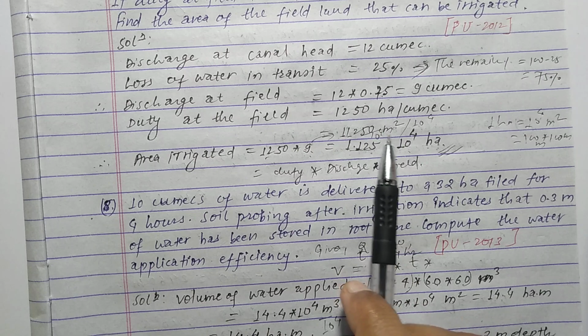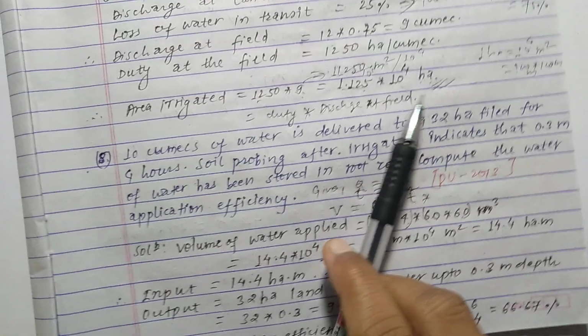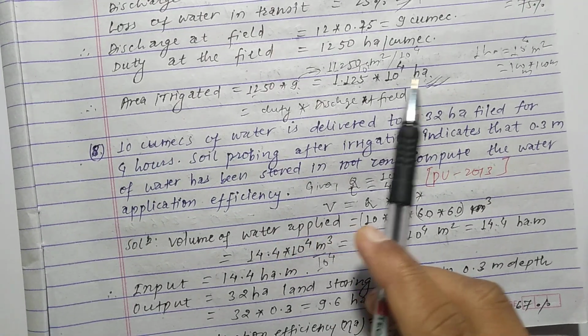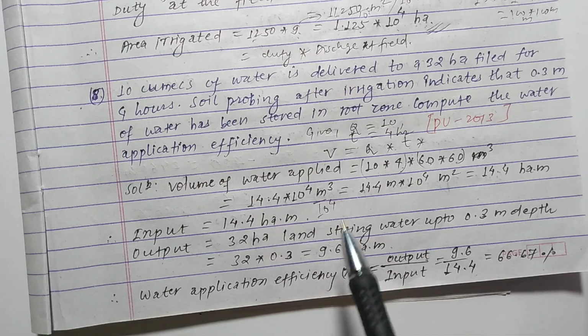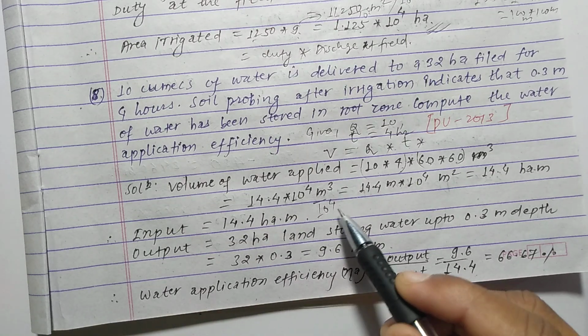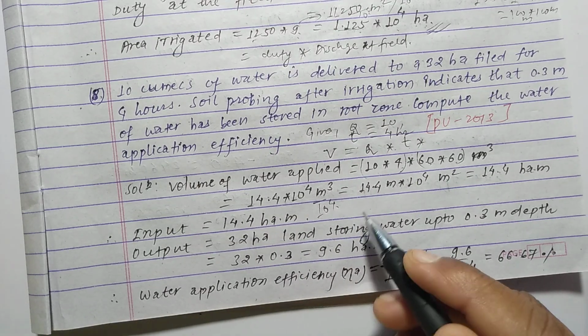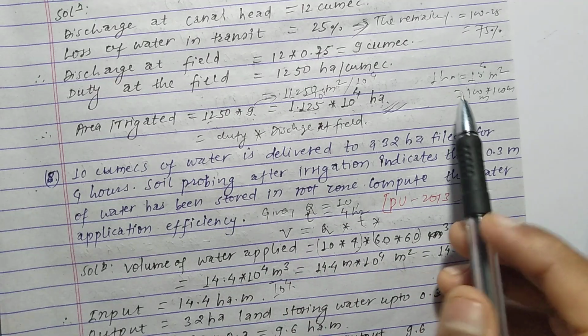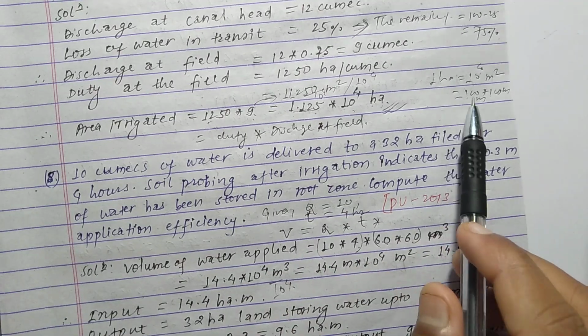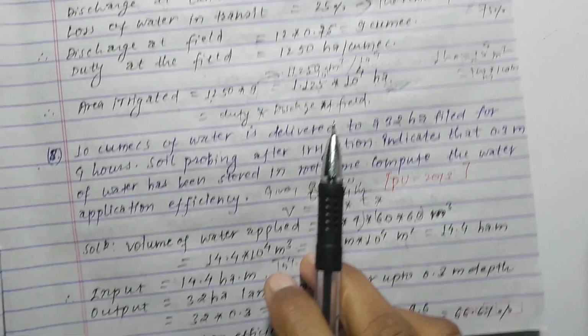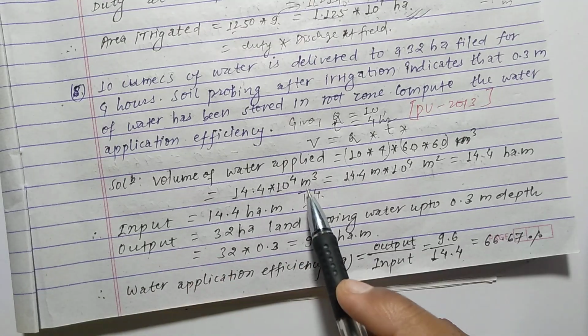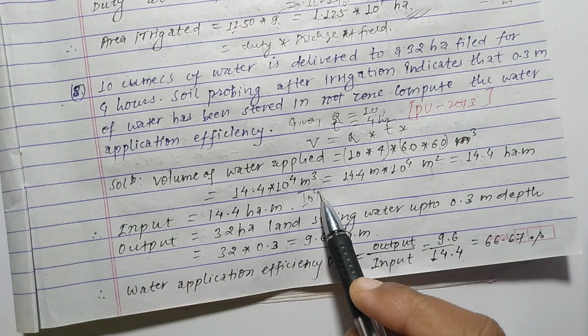Okay, in this numerical, for the conversion of meter square meter cube into hectare, we have to divide by 10 to the power 4, because I have already told you 1 hectare equals 10 to the power 4 meter square. That's why we have to divide this value by 10 to the power 4.